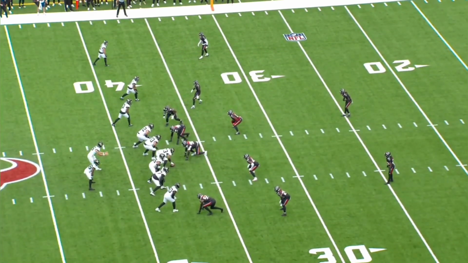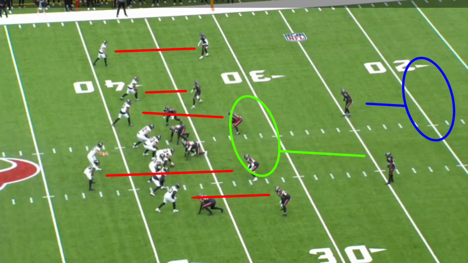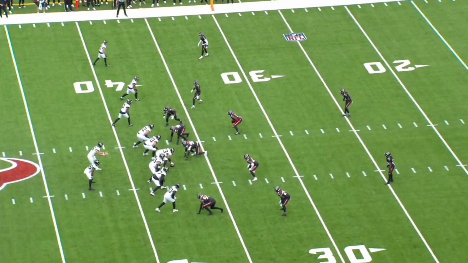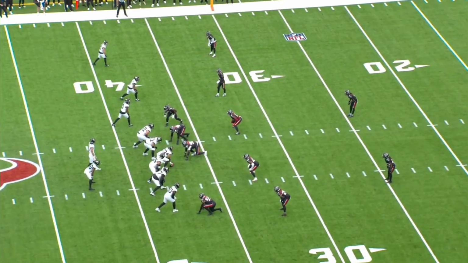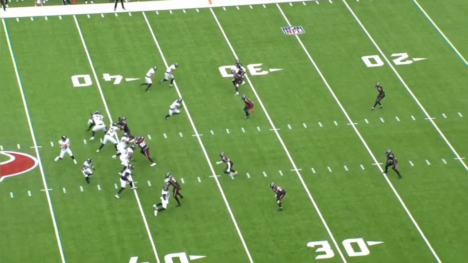Here is an example of man coverage. This defense is two high, but is running a cover one robber, which is where one of the safeties drops down into a middle zone, while the other safety stays on a higher, deepest man zone. In this particular example, every single cornerback and linebacker is paired to a specific offensive player and follows them throughout the play.